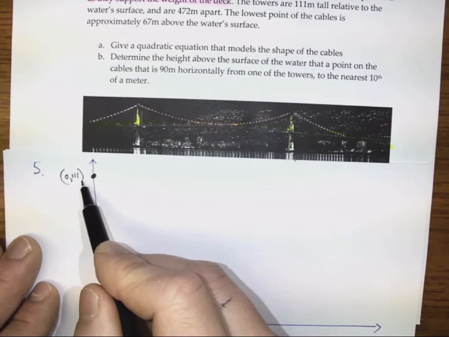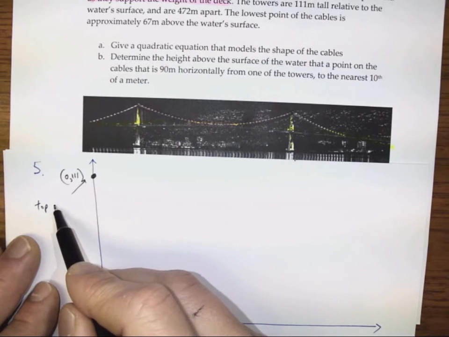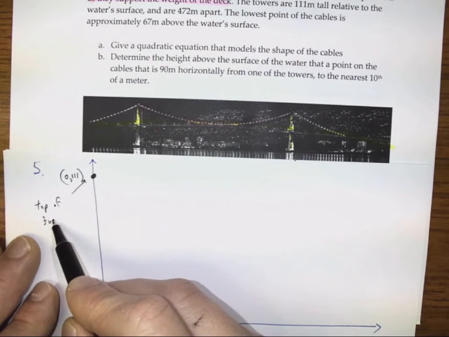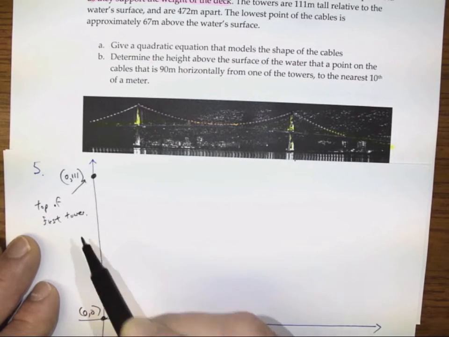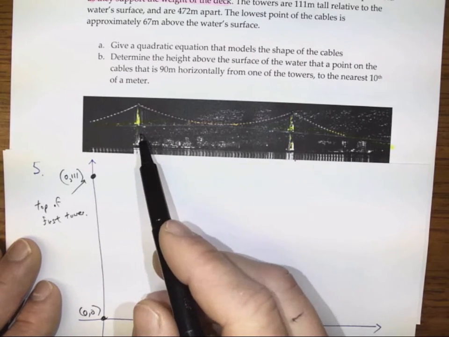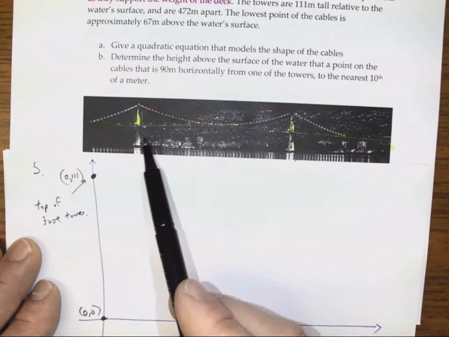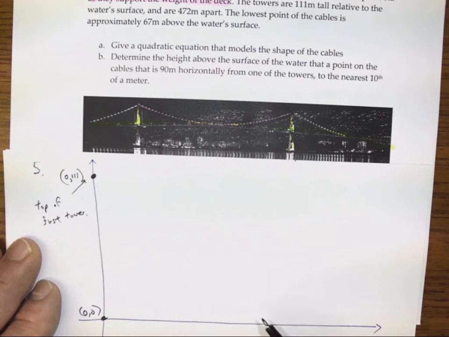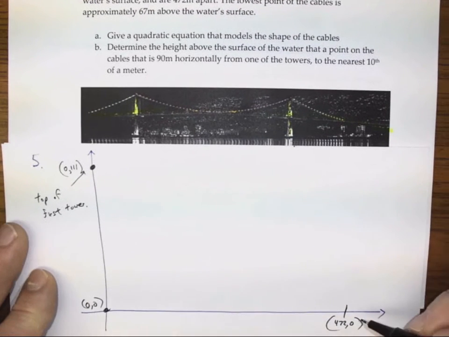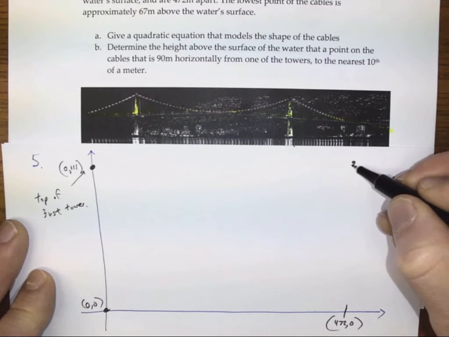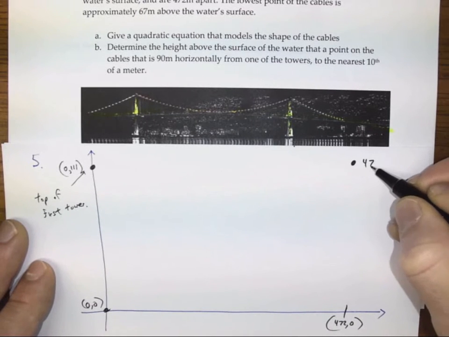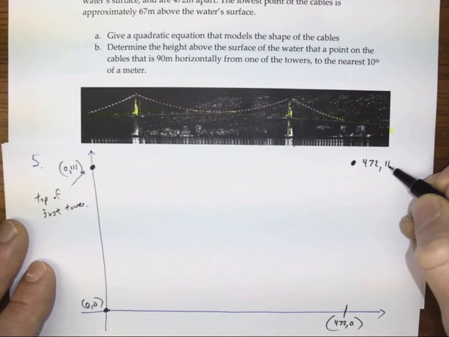Because that's the top of the first tower. And if it says the towers are 472 meters apart, that means along my x-axis, I'm going to go 472 meters. And if I go up from there, I get a point at 472 in x and 111 in y.